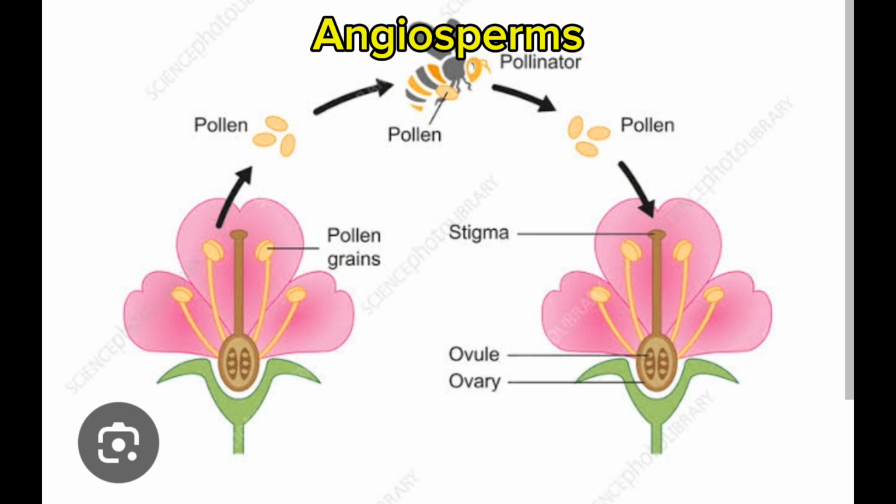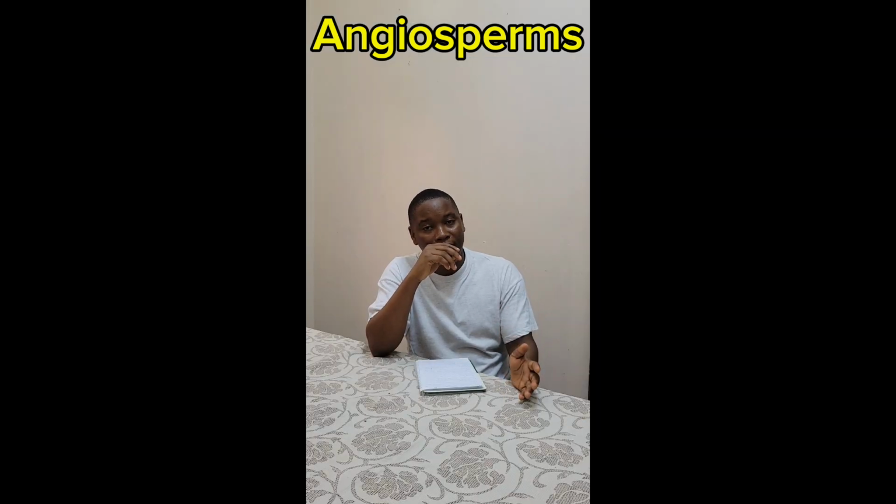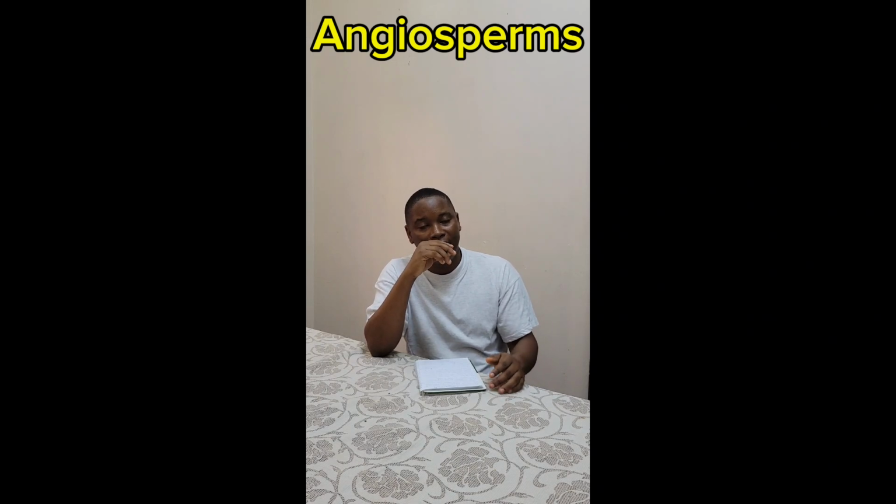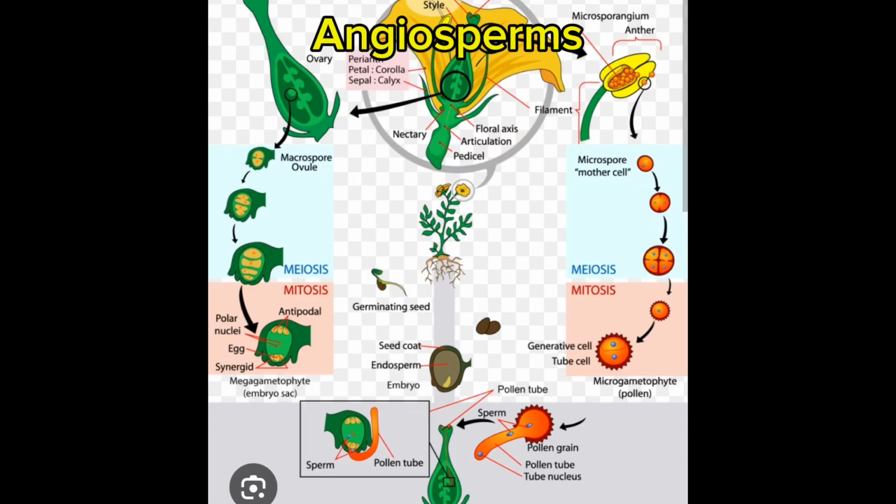And then these insects are able to transfer this pollen grain from the anther of the same plant to the stigma on the same plant, or to the stigma on a different plant. This is important for us to know.